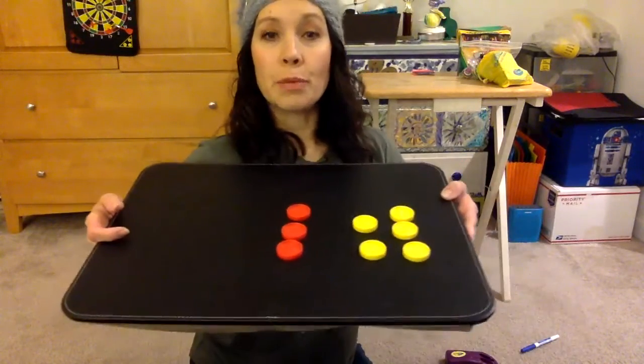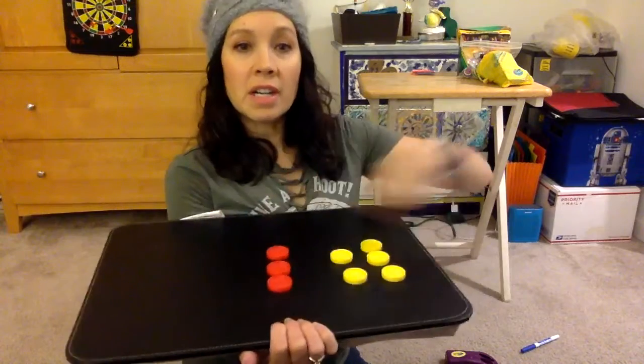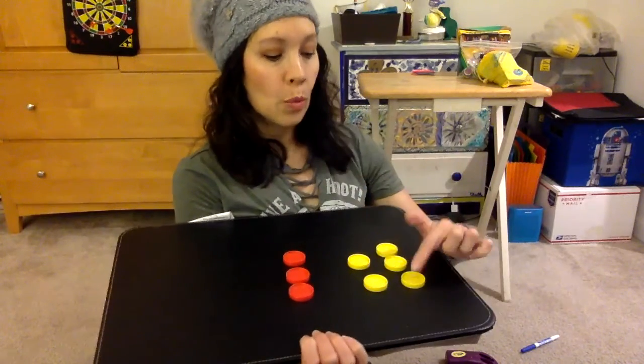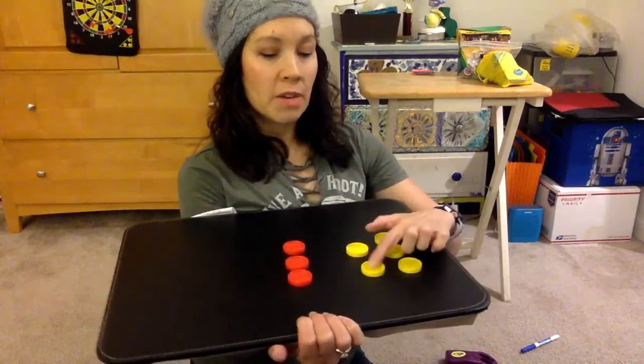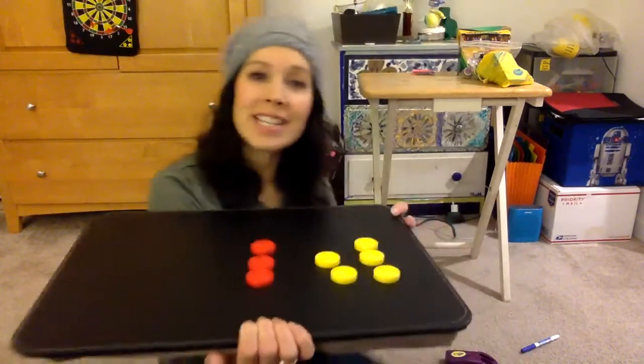And I, Mrs. Clark, had 3 red dots. All together, we had 1, 2, 3, 4, 5, 6, 7, 8 dots, right? We had 8 dots all together.